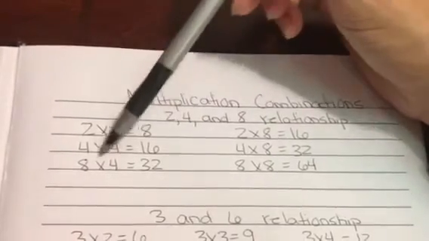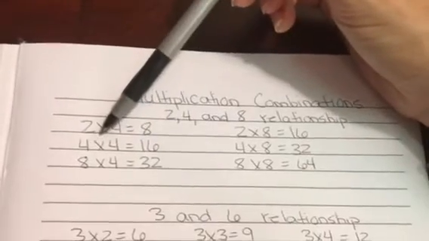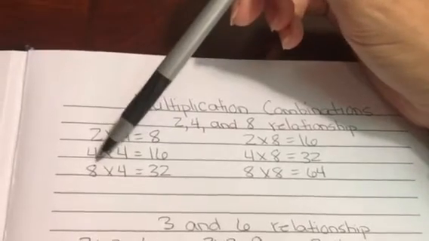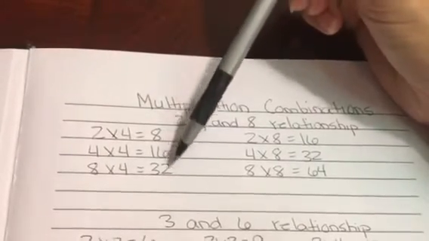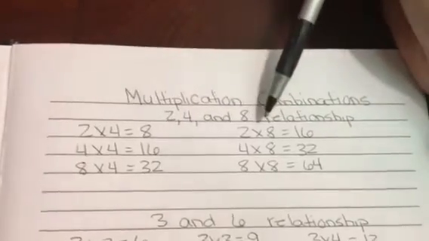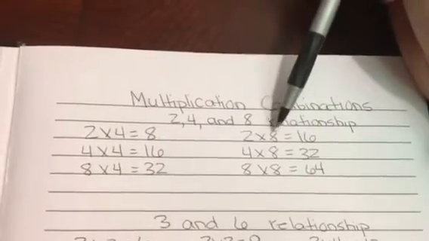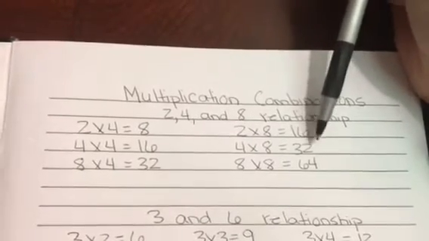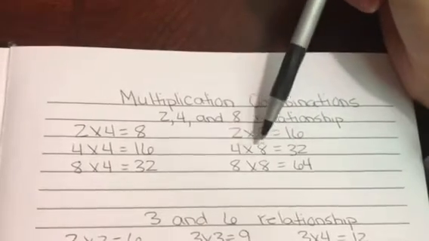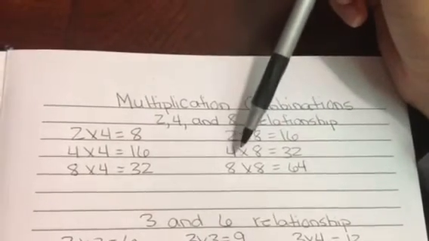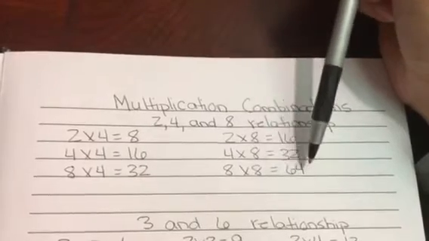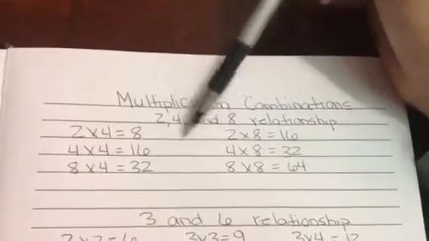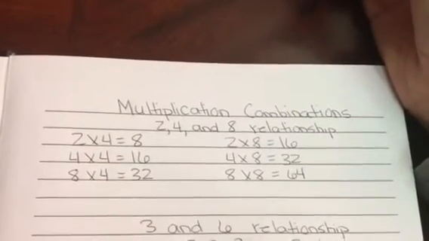I can also figure out what 8 times 4 is by using my 4 times 4. If I know what 4 times 4 is, then I can tell you what 8 times 4 is, because again, I'm doubling that factor. Same thing over here is a different example. If I have 2 times 8 is 16, I can tell you what 4 times 8 would be, because I'm doubling to get 32. If I know that 4 times 8 is 32, I can also double to get 8 times 8, which is 64. So definitely using 2s, 4s, and 8s together can help students find their facts.